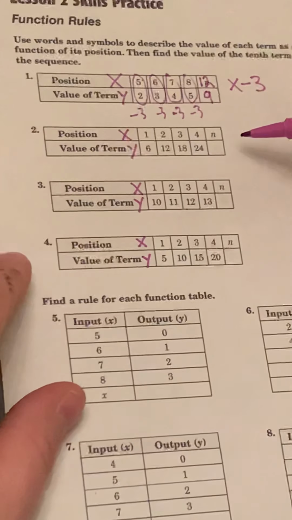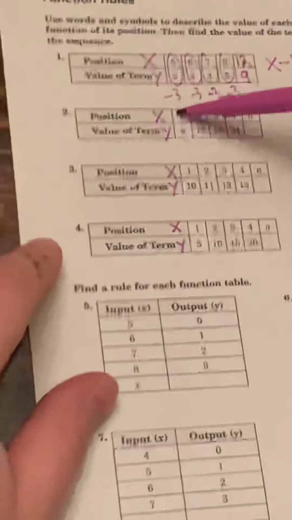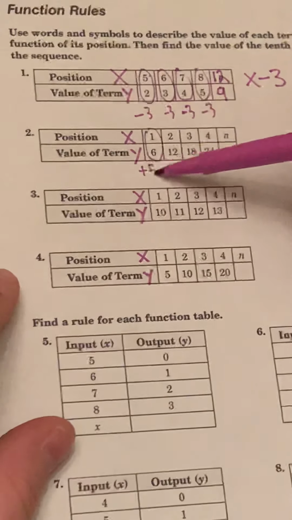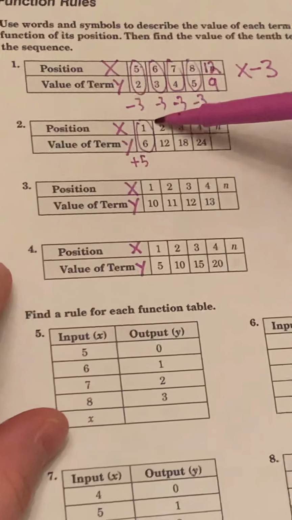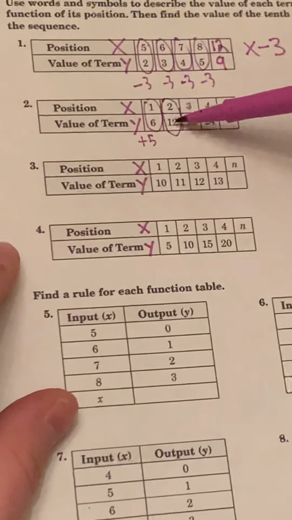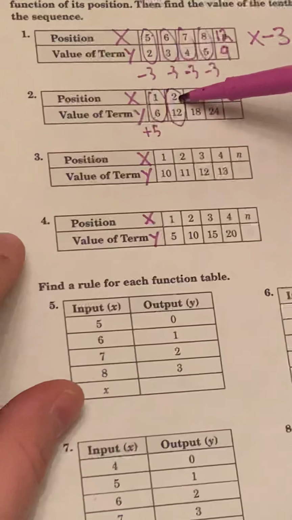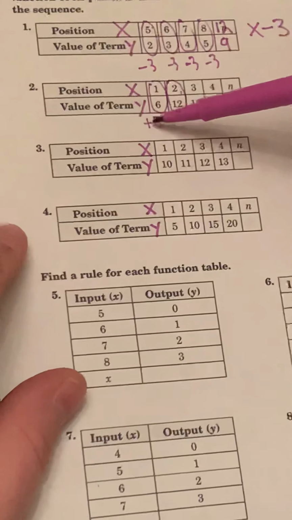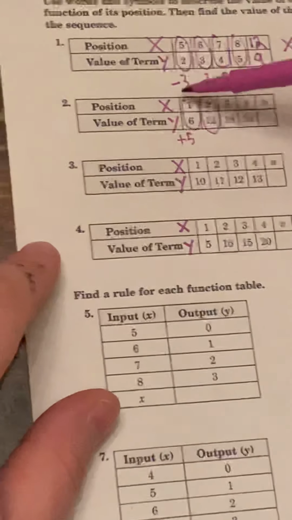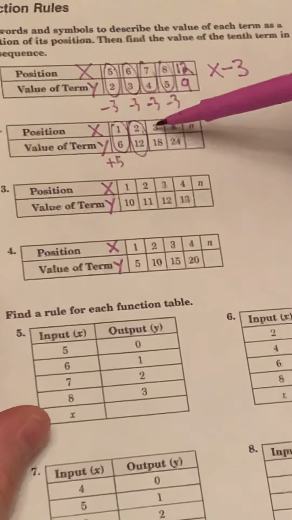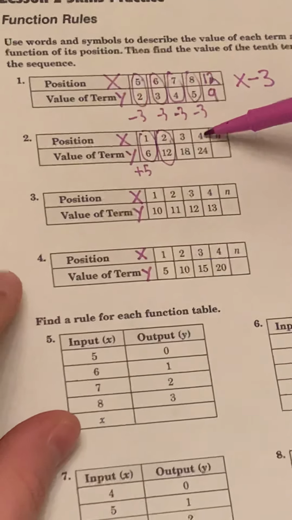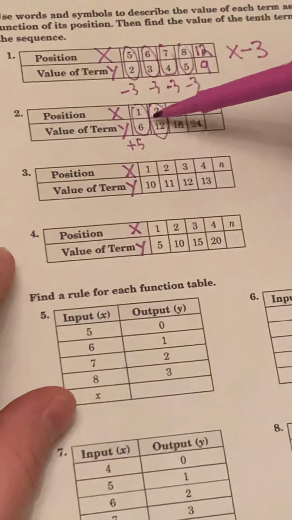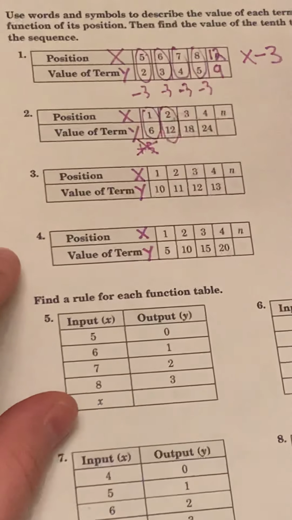Let's look at the second one. 1 to 6. Well, to get 1 to 6, I could add 5. So now let's look at this relationship. 2 to 12. Well, 2 plus 5 is 7, not 12. So adding 5 does not work. Even though it works here, it doesn't work for the whole table because 3 plus 5 is 8, not 18. 4 plus 5 is 9, not 24.